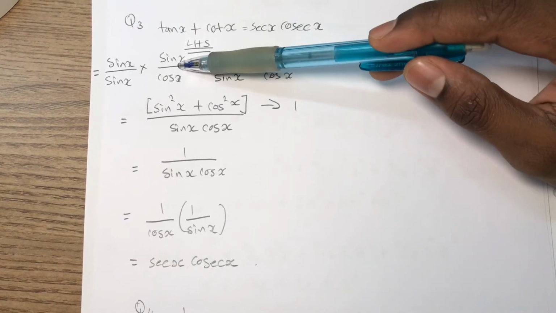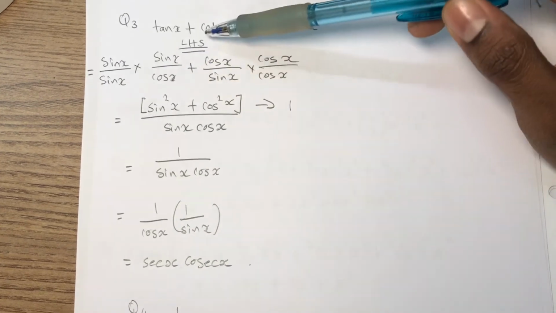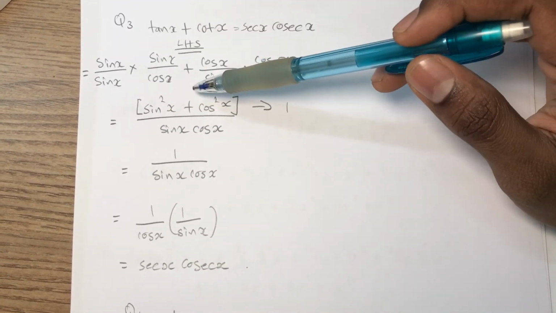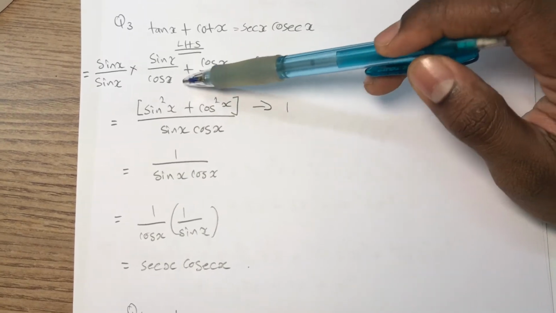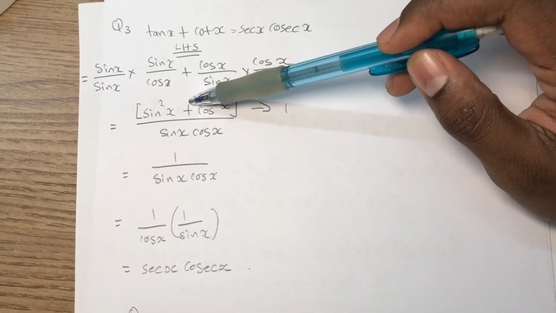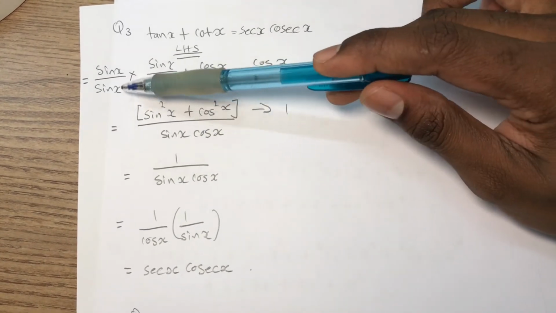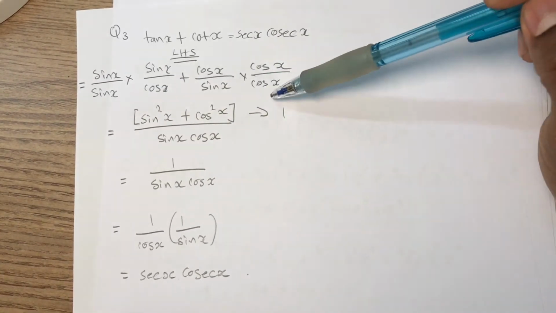So I just express them back. Tangent is known as sine over cos. Cotangent is cos over sine. In a general law of maths, when a fraction's denominators are not the same, we are supposed to make the denominators the same. So since here is sine x, I'll times sine x. Here is cos x, I'll times cos x.